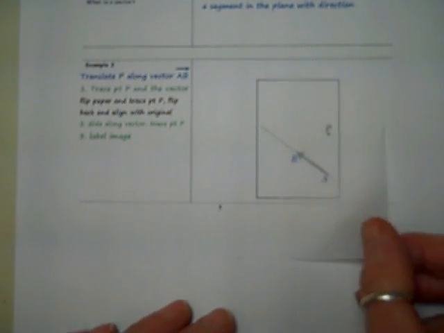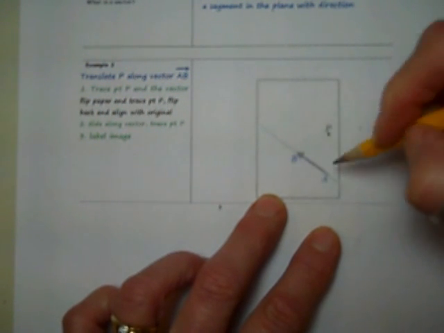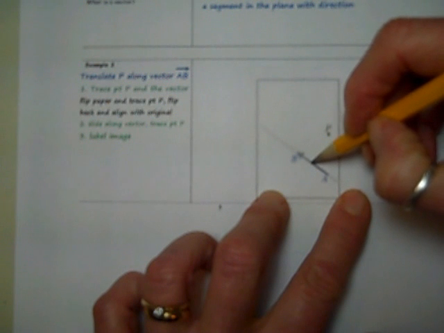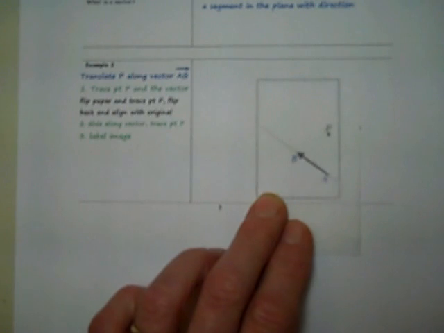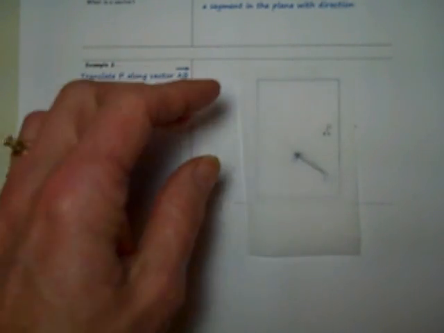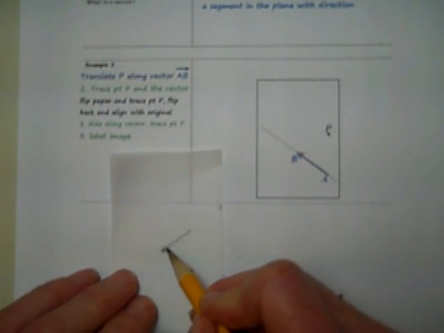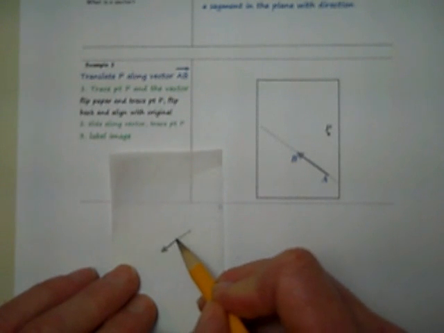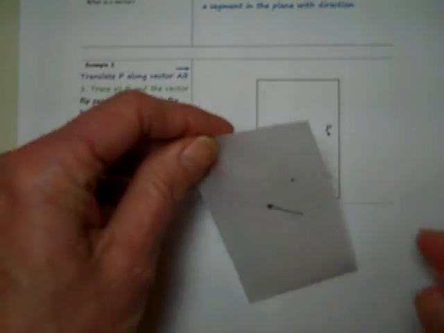In example 2, we're going to translate point P along vector AB. Take your tracing paper and place it over the image. Trace point P and trace the vector. Since we're using tracing paper instead of transparency, you're going to need to do an extra step. Turn your tracing paper over and off to the side and retrace your vector and your point. This will allow the image to come through when you translate it.